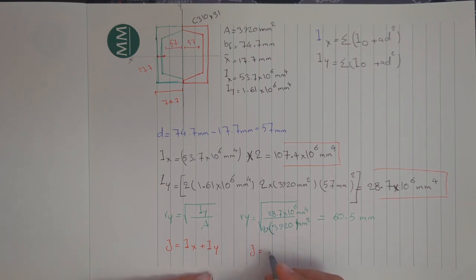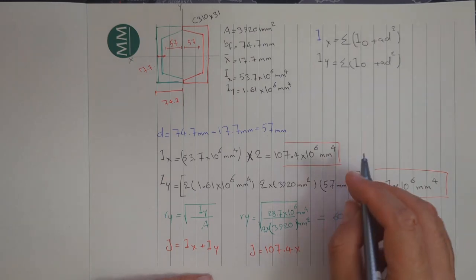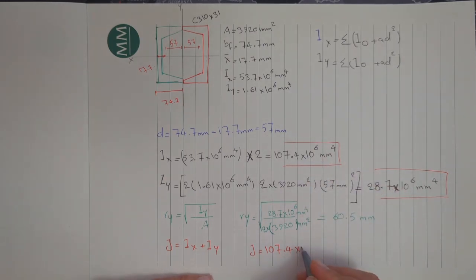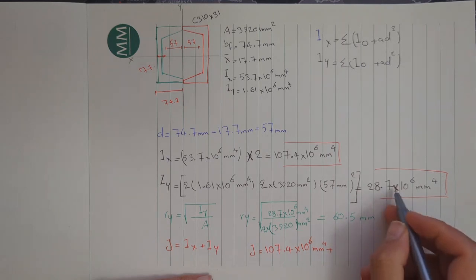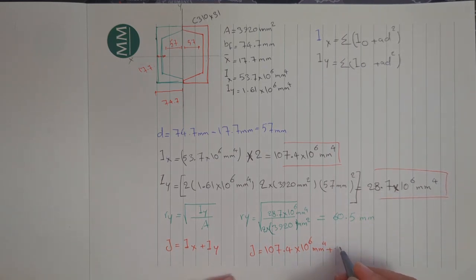J equals 107.4 times 10 to the power of 6 millimeter to the 4 plus this number, 28.7 times 10 to the 6 millimeter to the 4.